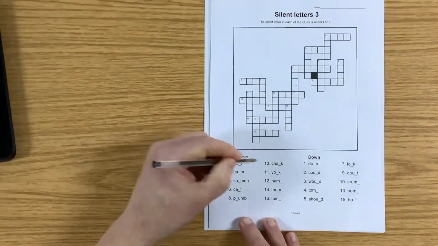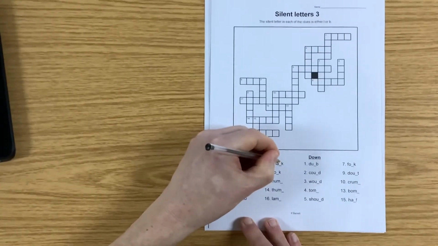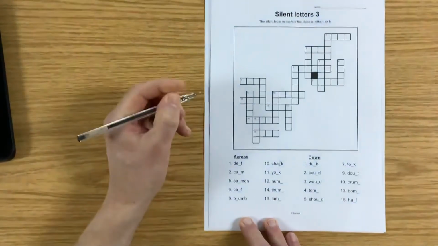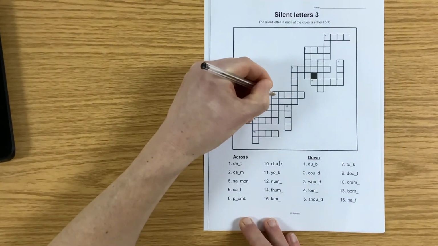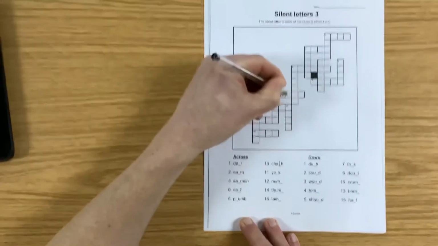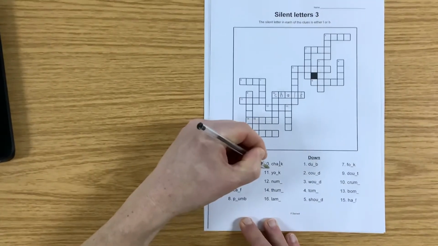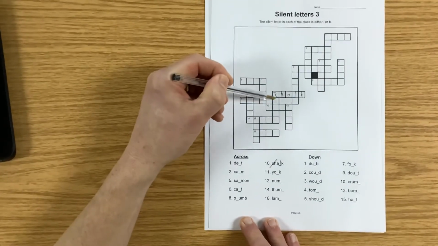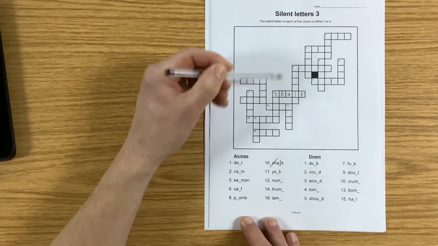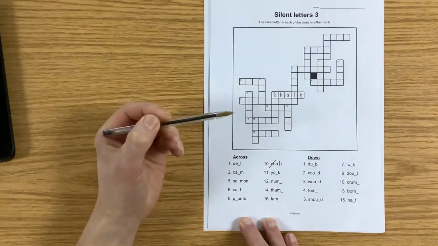So let's look at 10 across. Remember, you don't have to start at the beginning, just the ones you know. That is going to be chalk, and that is going to be 10 across. So there's 10, and you write in chalk, 1 letter per block. And then, of course, you may want to start with 10 down because you have the starting letter, or 5 down because you have the L as part of the word.